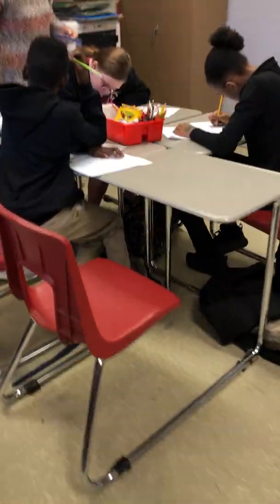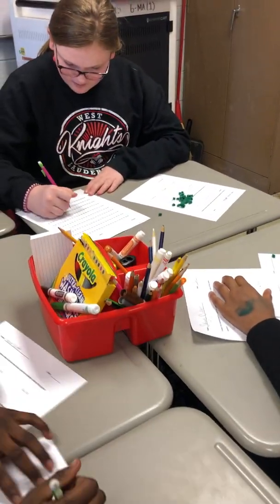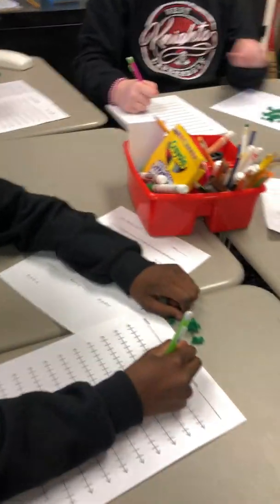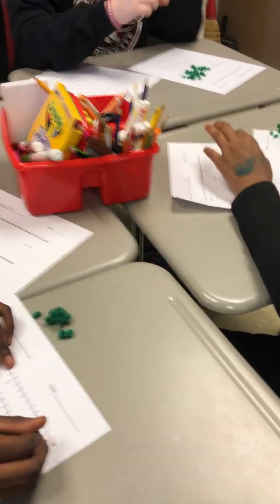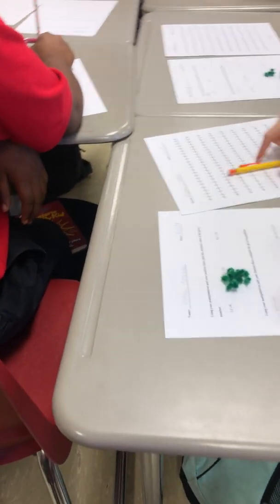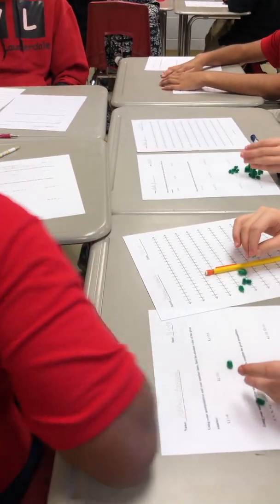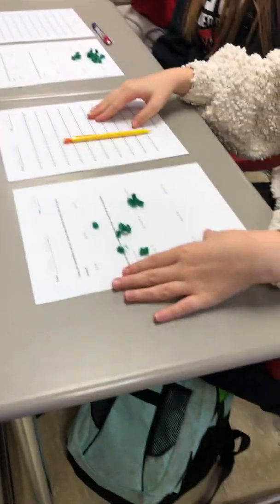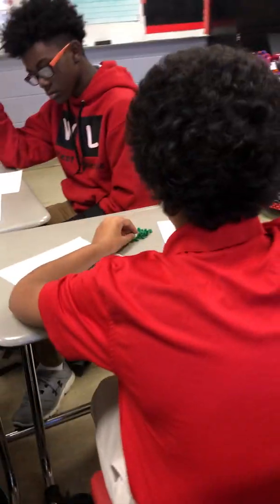When everybody gets some, I'll tell y'all what to do. While I'm passing these out, y'all go ahead and be labeling your number lines from negative 10 to positive 10.